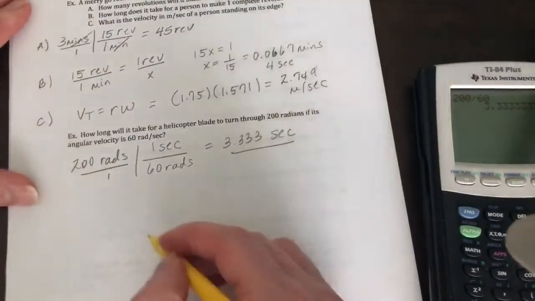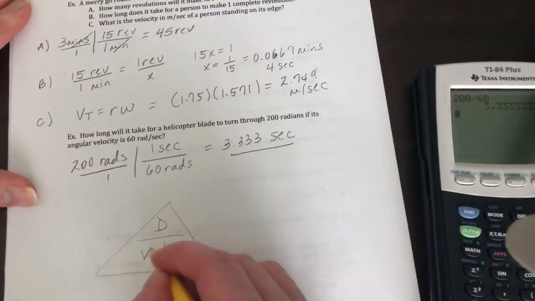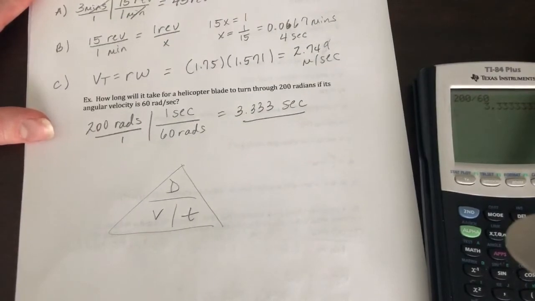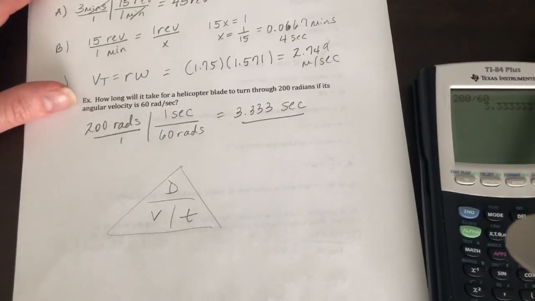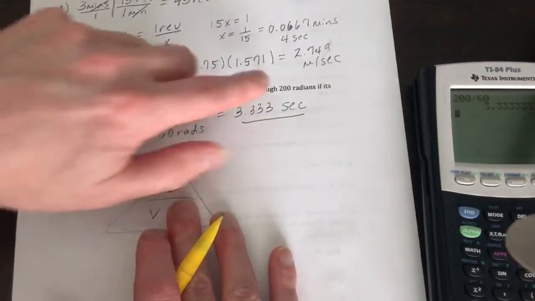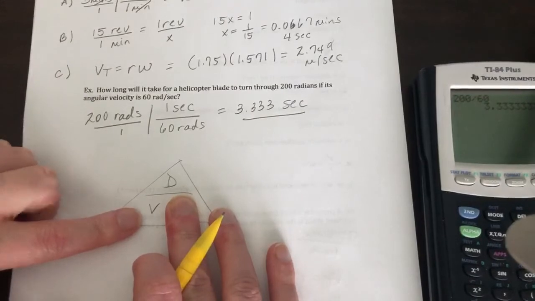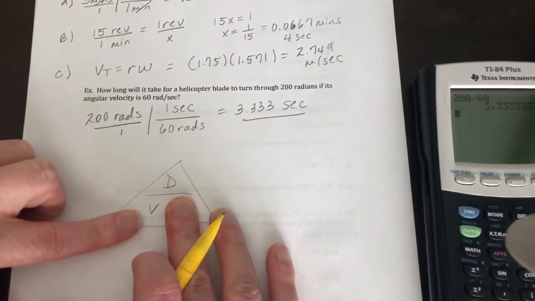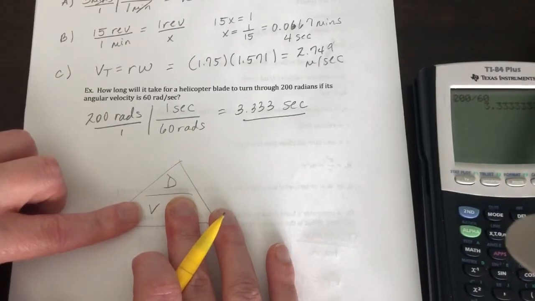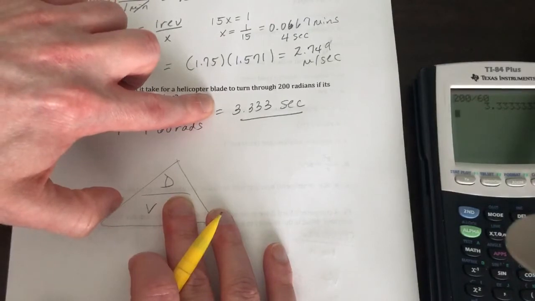Now, back in IPC, or basic math, we learned this little triangle. So it says, how long will it take for the helicopter to turn through? Okay, so we're looking for time. The angular distance is 200, and the angular velocity is 60. So distance divided by velocity gives you time. So we did 200 divided by 60, and you get the 3.333.